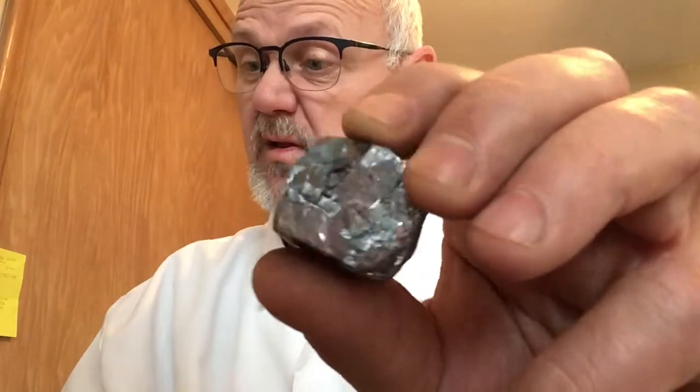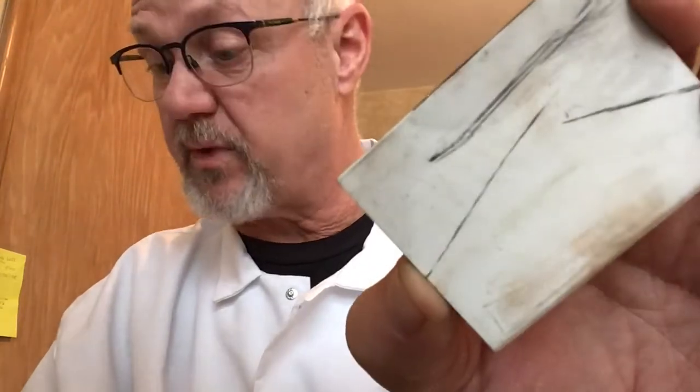Number 12. Wow. That's really heavy. That's a special property. This one's really heavy. It definitely has metallic luster. Looks like shiny metal. Its color, this one's really a hard one. I don't know what to call this. I'm going to call it gray or black. I think it's hard to tell. Let's look at its streak. Definitely has a black streak.